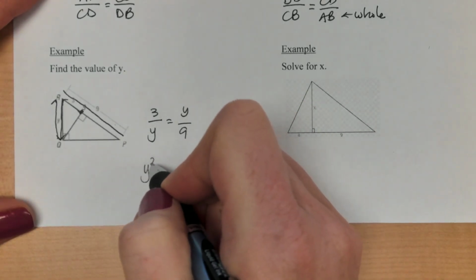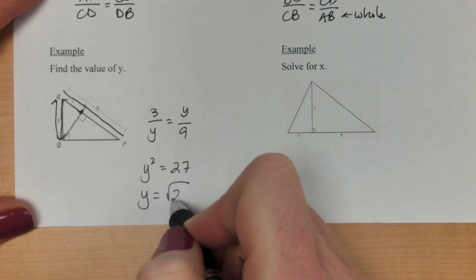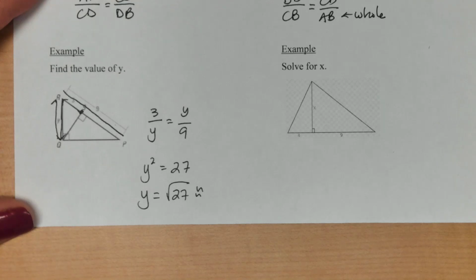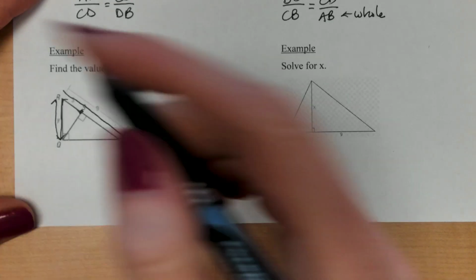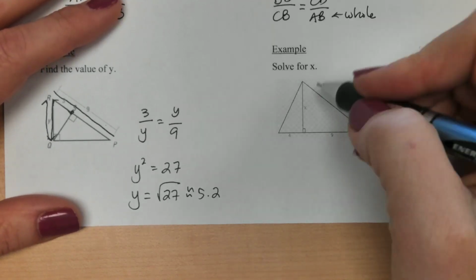So Y times Y would give me Y squared, and 9 times 3 would give me 27. So you would have the square root of 27, which is approximately, hold on. Oh, sorry, I messed that up. About 5.2.